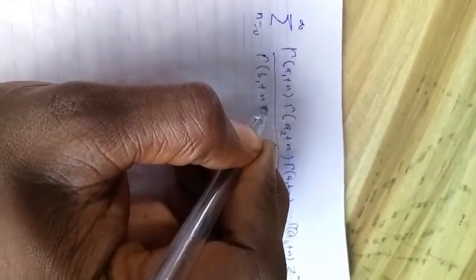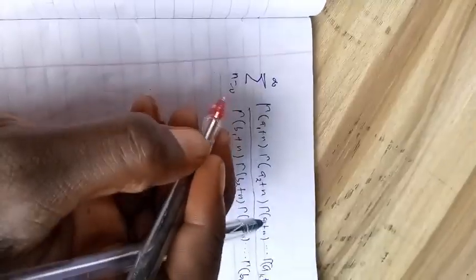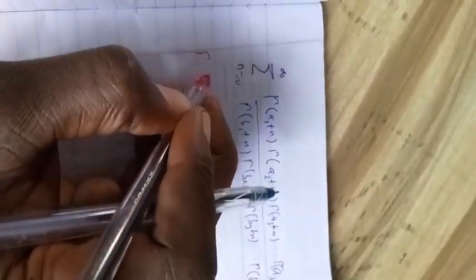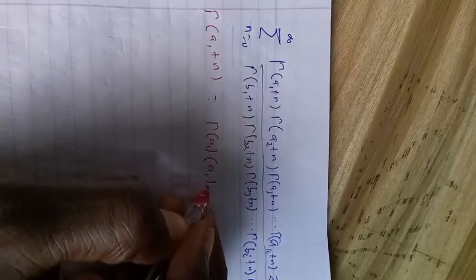over gamma b1 plus n, gamma b2 plus n, gamma b3 plus n, dot dot dot, gamma bi plus n, multiplied by n factorial. Now, this is very easy. As you all know, this gamma a1 plus n just gives us a simple form. That will be gamma a1 multiplied by (a1) subscript n. Very easy. Then that's how you do it for the others.